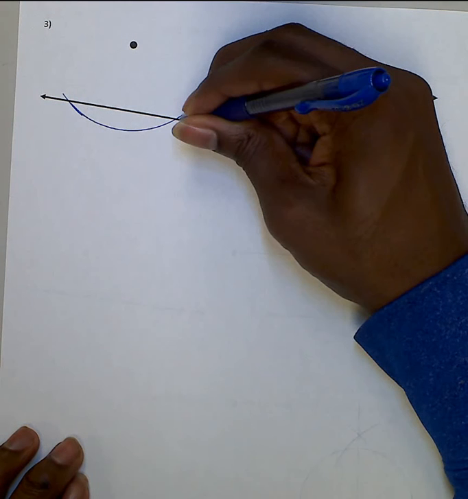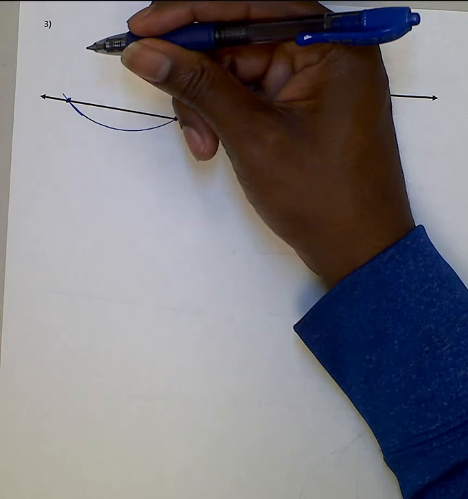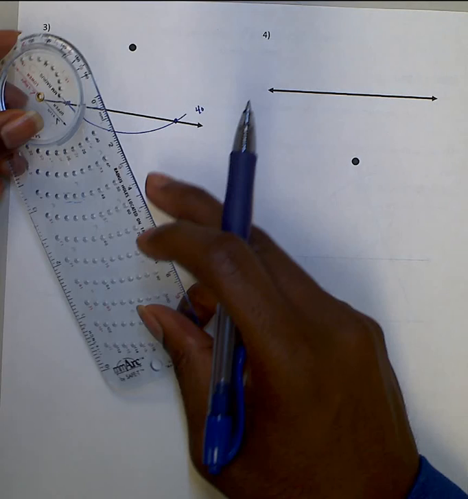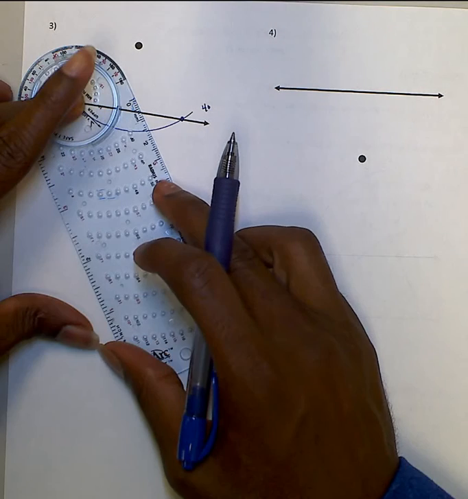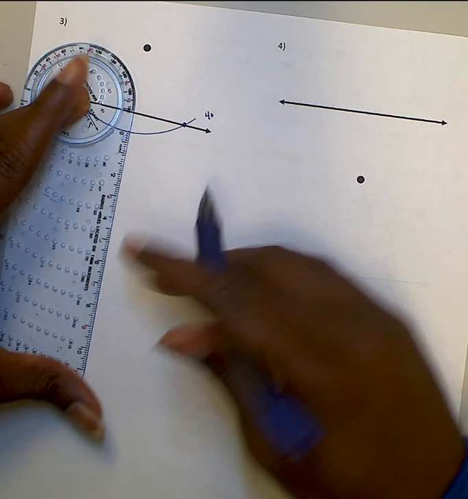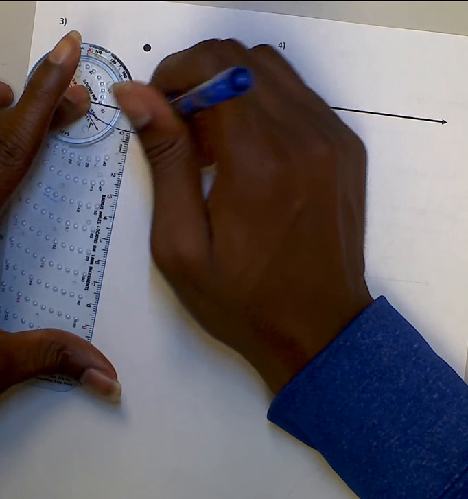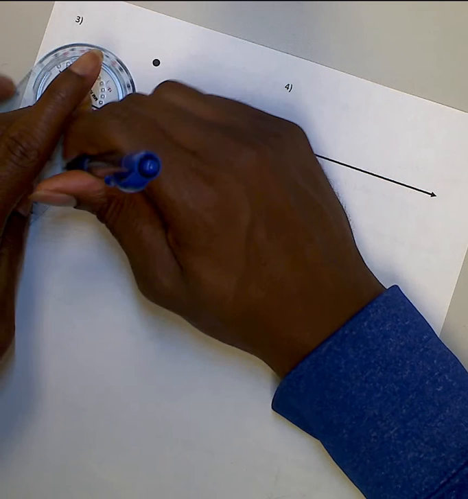I have these two points now, and so now I'm going to put my pivot on those points and choose a number that goes over the line. I'm going to choose 30. Hopefully that goes through. Okay, 30.